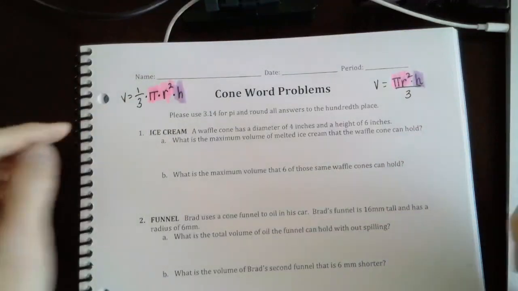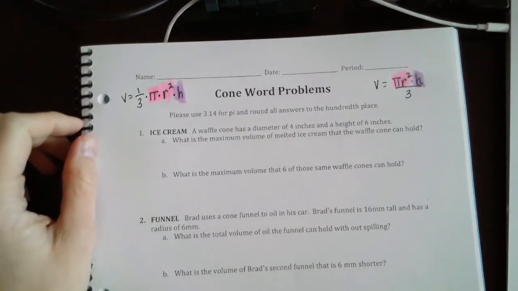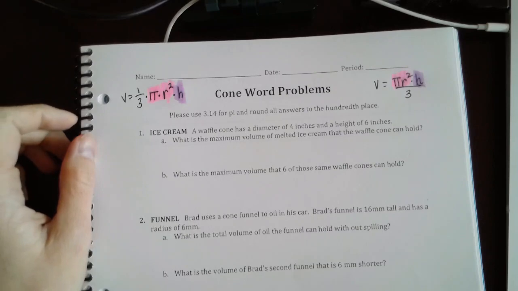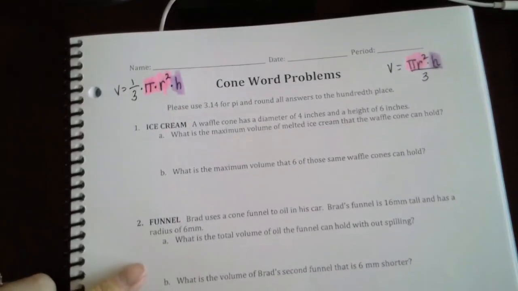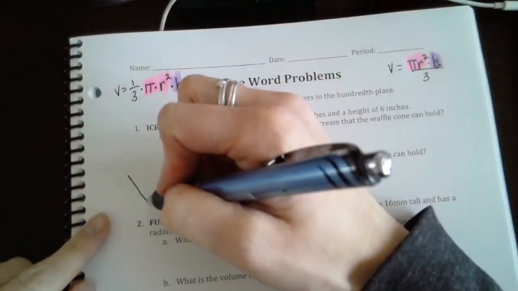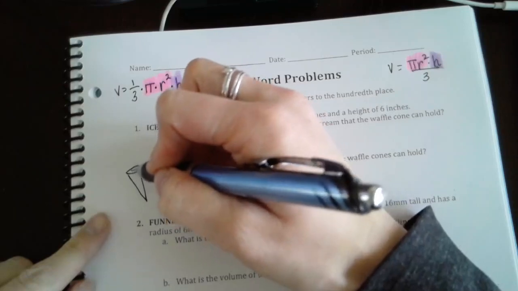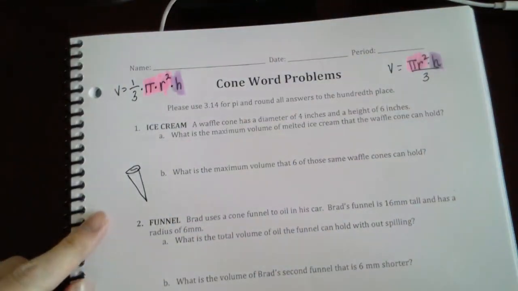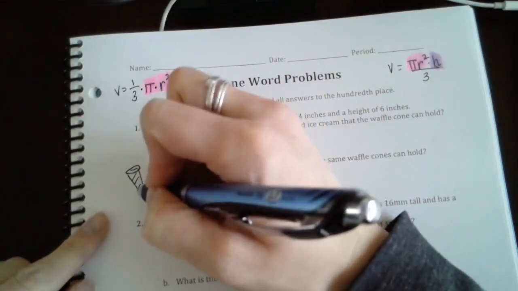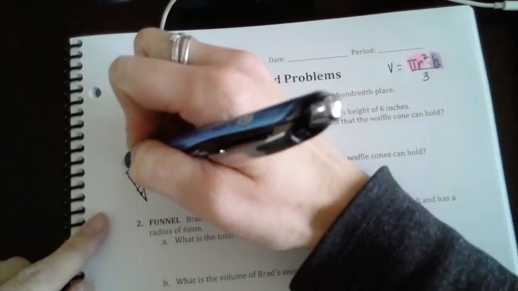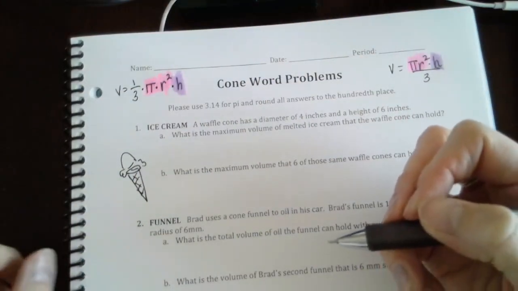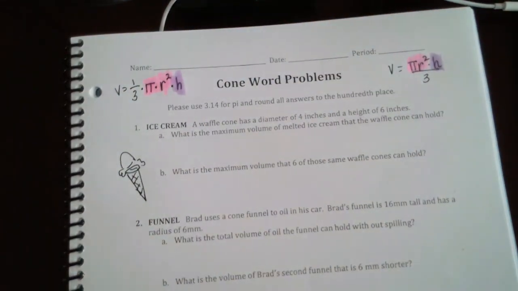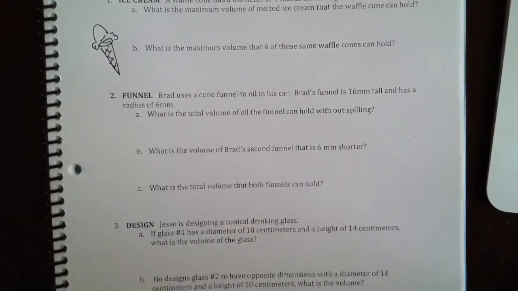So the best thing to do with these word problems is to draw a picture. So I'm going to go over some of it with you so that you can see. I'm going to do number 2 instead of number 1. Number 1 is kind of fun because it has ice cream. So again, if you drew a picture of what it was supposed to look like, then it would be easier to figure out the volume. And if you want to embellish it to make it look like ice cream, you know, a little sphere on the top, because that's what happens in ice cream. There you go. Or a half a sphere.